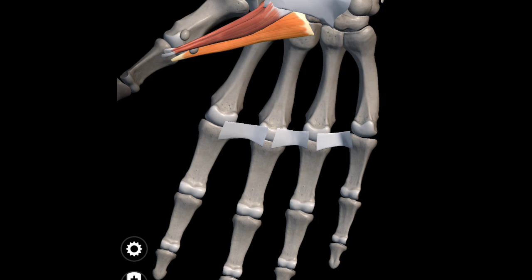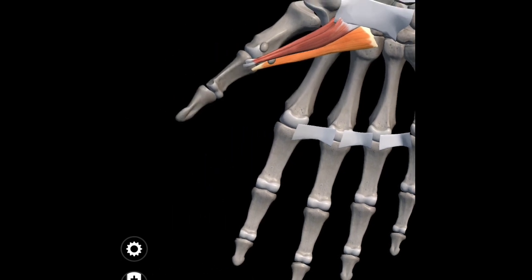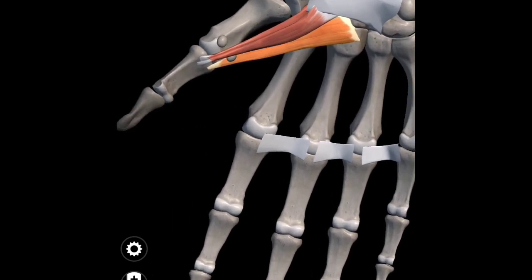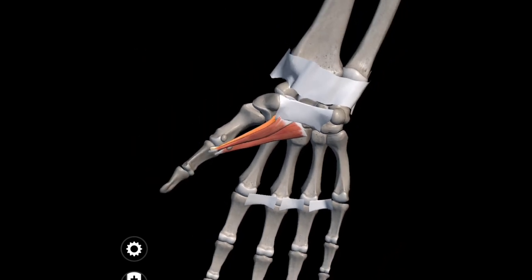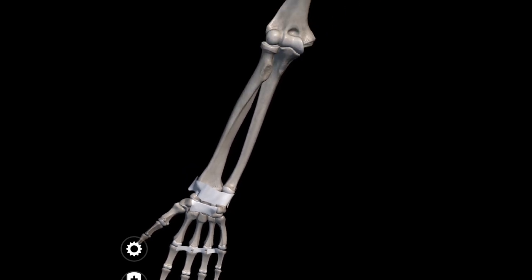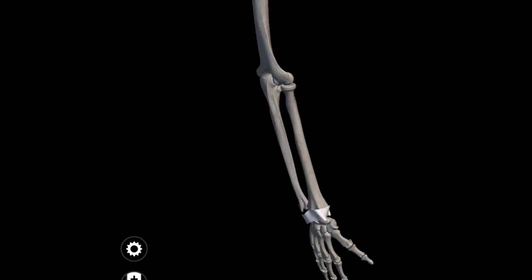Okay, this is adductor pollicis oblique head. This is the flexor pollicis brevis, and here is the flexor pollicis brevis deep part. Okay, now these are all the muscles of the hand.